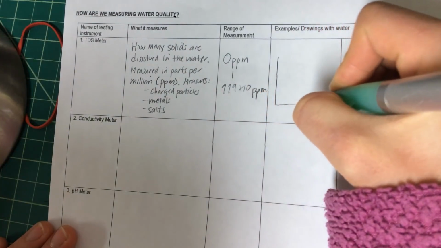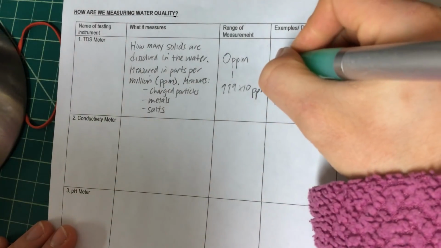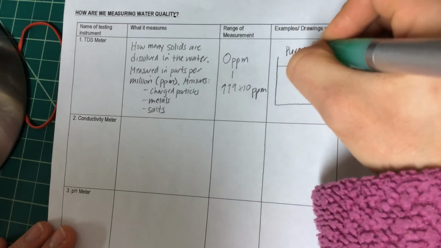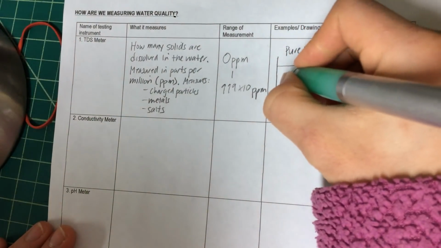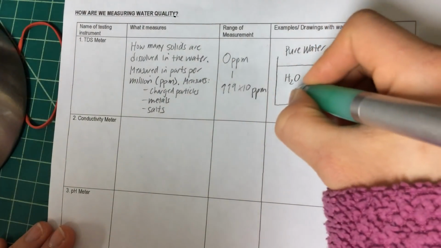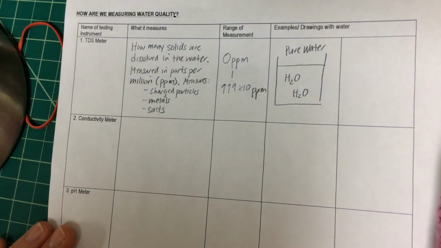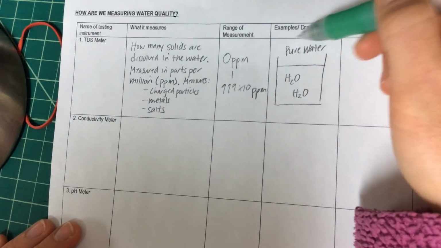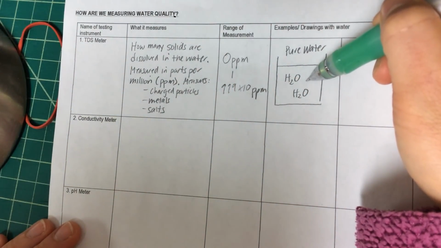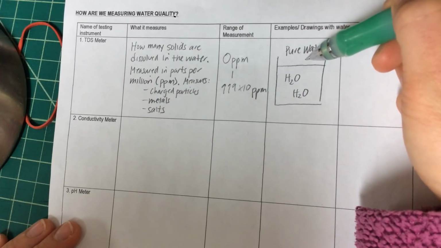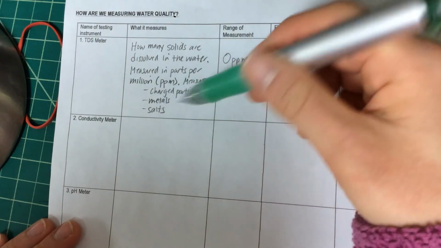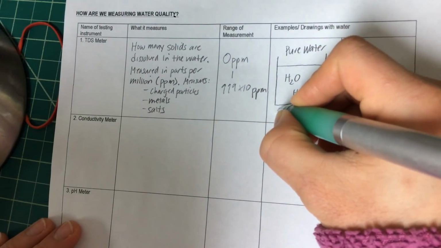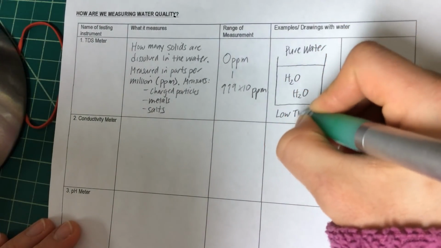So first let's draw an image of pure water. Pure water only has H2O. That's all it has. So the total dissolved solids, if you were to put the measurement in here, it would not detect any of these charged particles, metals, or salts dissolved. So the TDS would be very low.